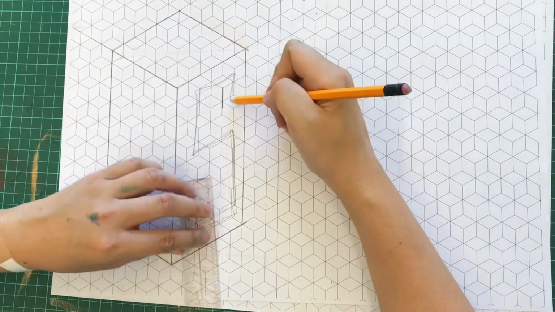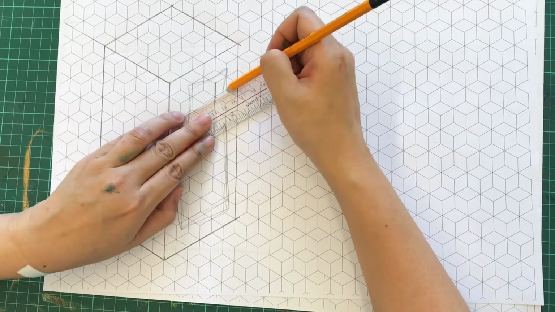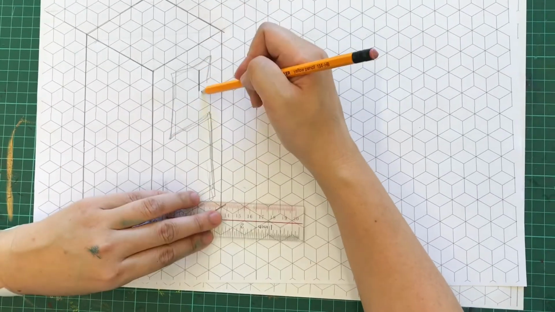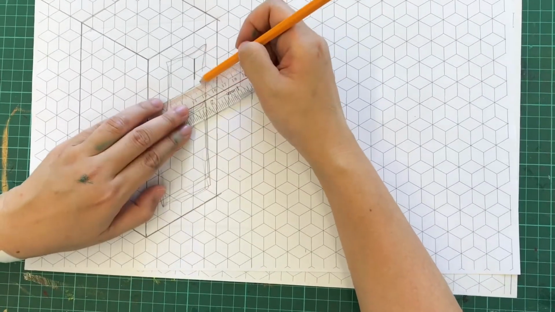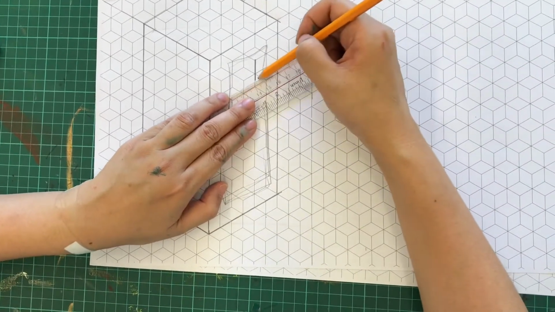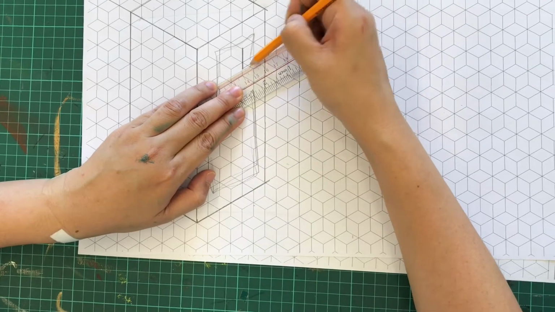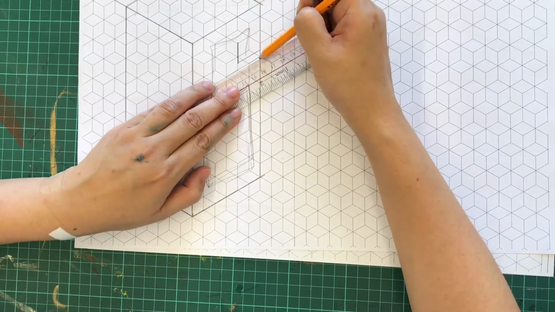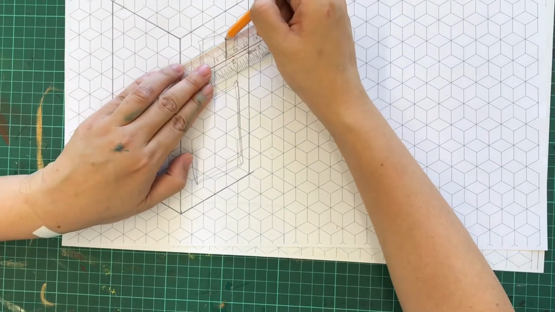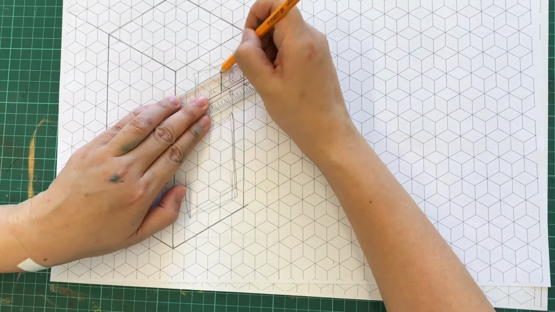Now the tricky part is sometimes we need to follow this rule, right? But if the space is not enough, then I can shorten it as long as it's a parallel line. Do you see that? I make a new line as long as it's parallel to this, then it'll be fine. Got it?